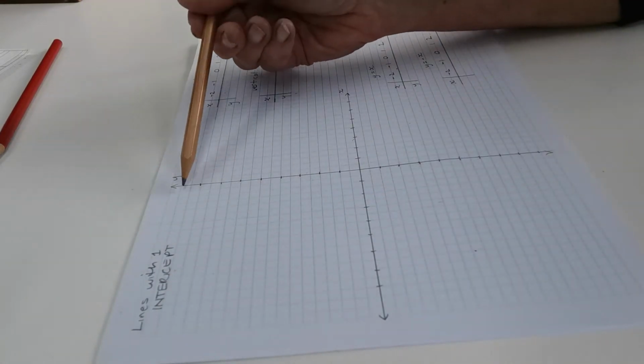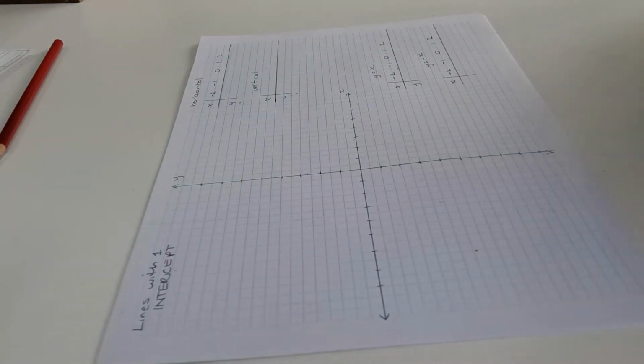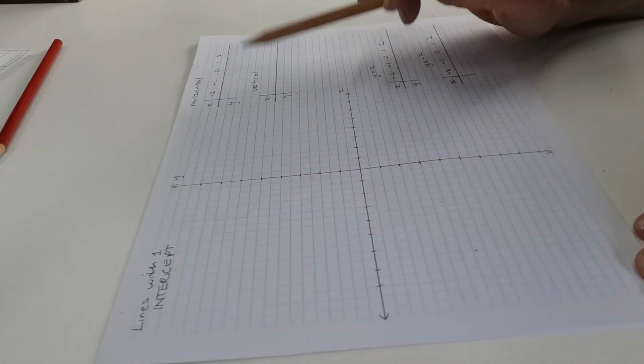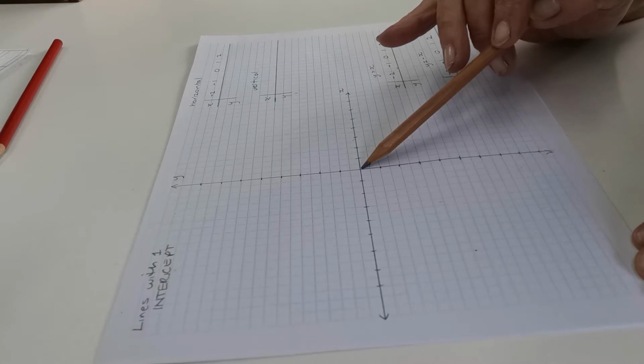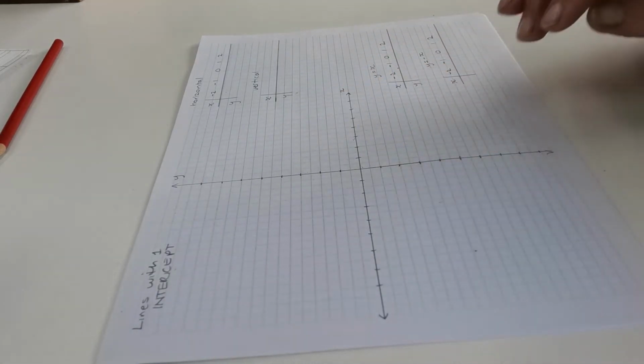So that means they're just cutting one axis, but not the other axis. So that generally means that they can be horizontal or vertical or go through the origin. So these have little patterns, and it's good to be aware of these.